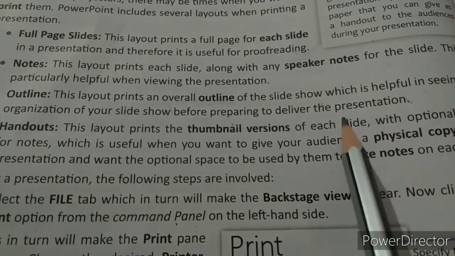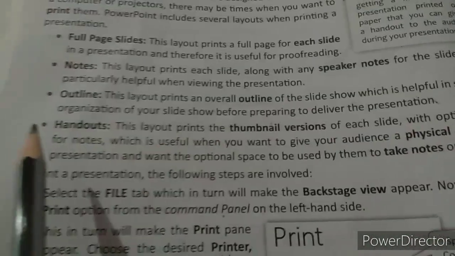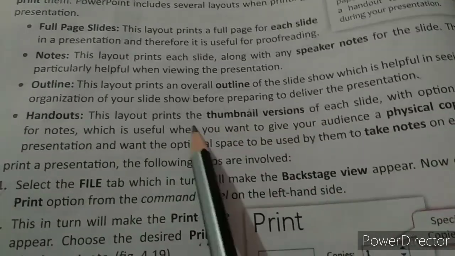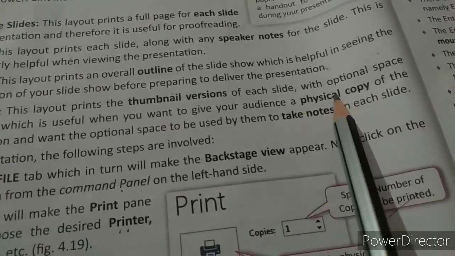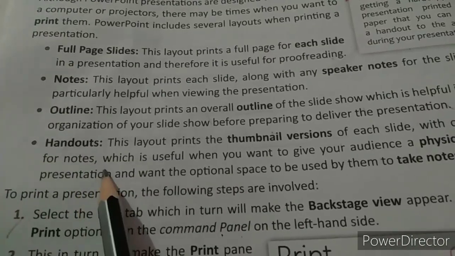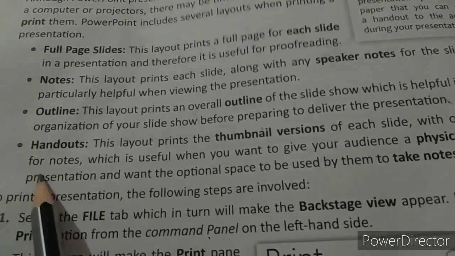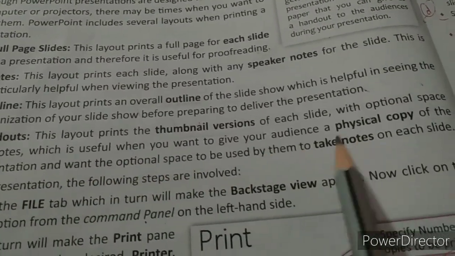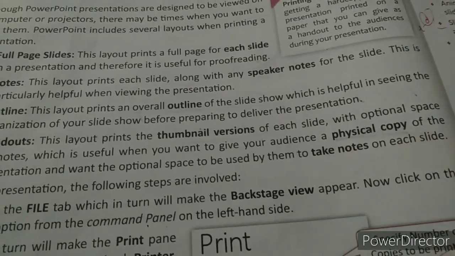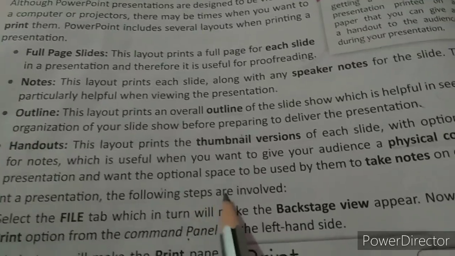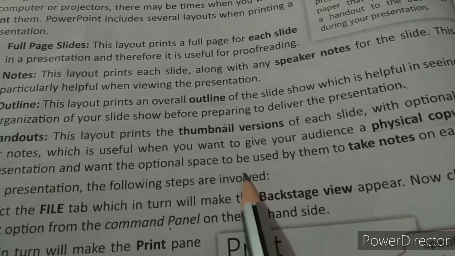Now next thing is handouts. This layout prints the thumbnail version of each slide with optional space for notes. It means when this layout is printed, some space is left for writing notes, which is useful when you want to give your audience a physical copy of the presentation and want the optional space to be used by them to take notes on each slide.